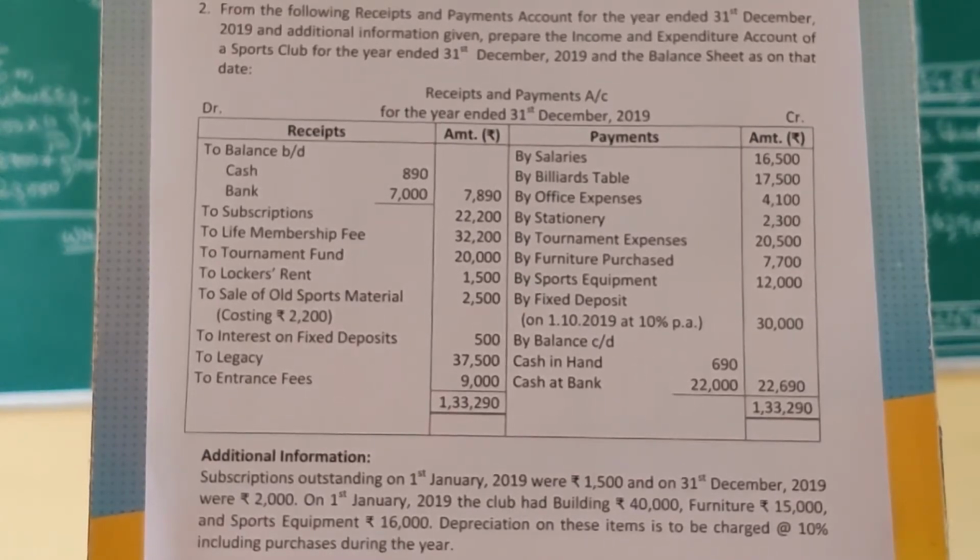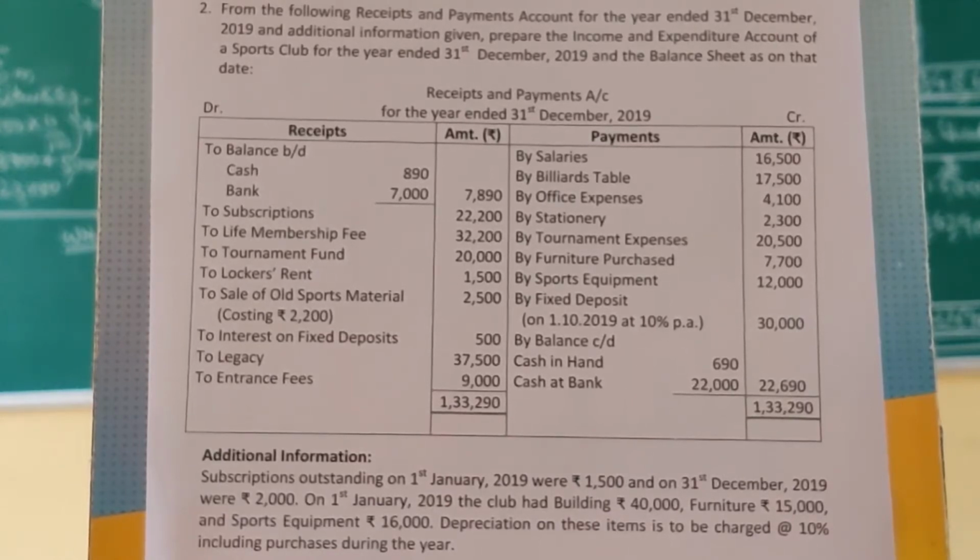Depreciation on these items is to be charged at 10%, including purchases during the year. 10% flat rate. Flat rate is given. So without considering number of months, we will take depreciation at the rate of 10% on total furniture, new purchase of furniture as well as of sports equipment. So on both these items, we will take at flat rate.